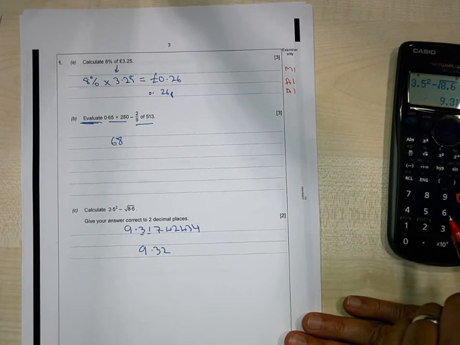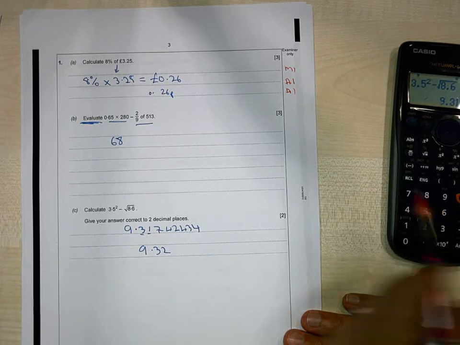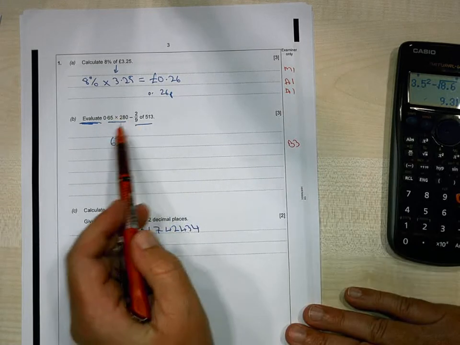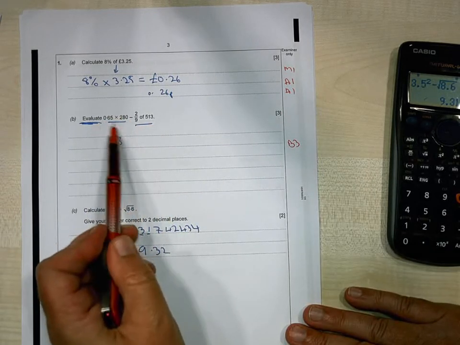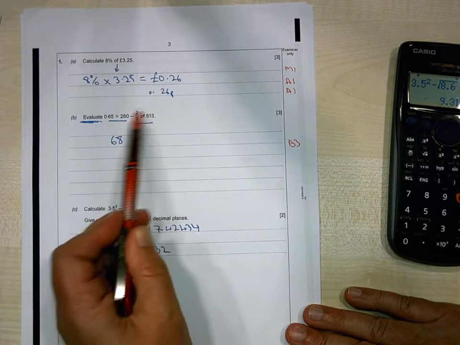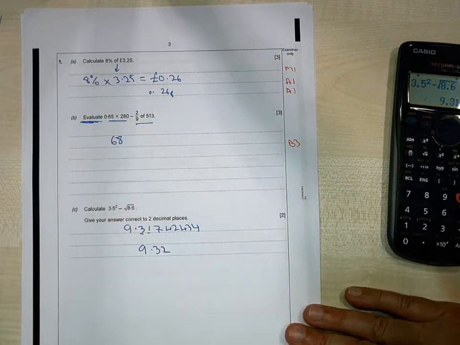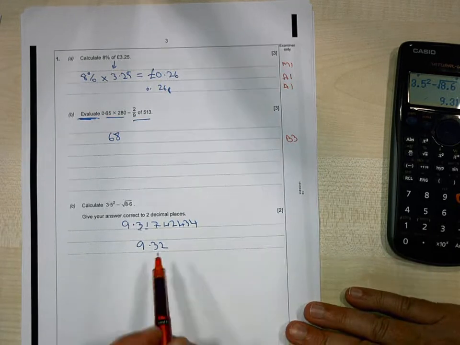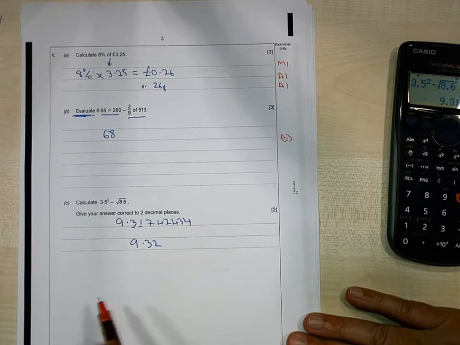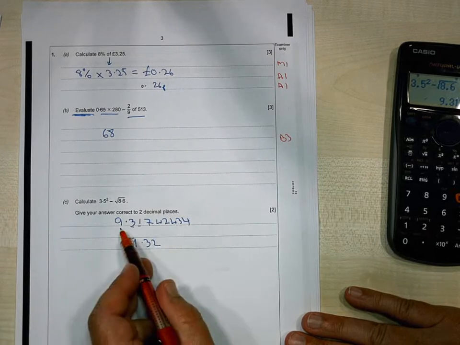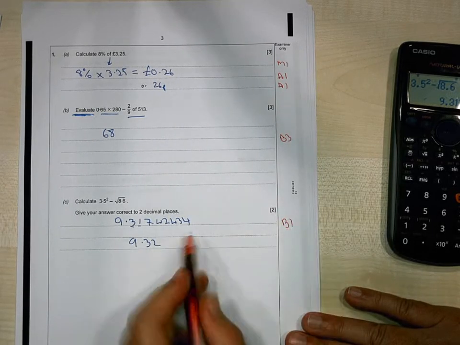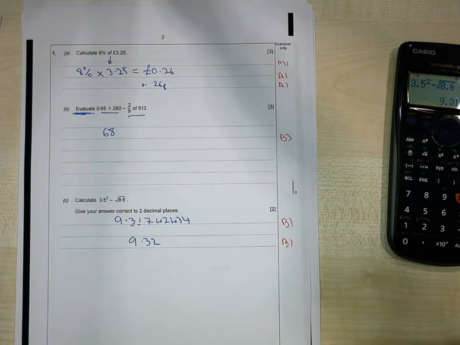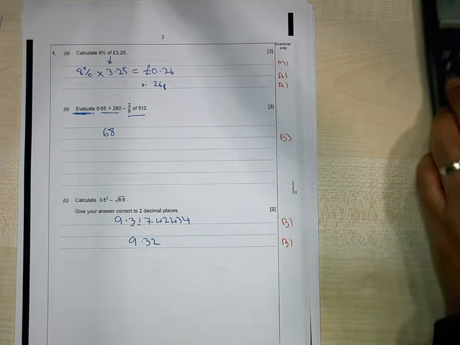For part B, well, if we've used the calculator to get the right answer, it's just 3 marks. But if you broke it down, there'd be a mark if you correctly worked out that part, a mark if you correctly worked out that part, and then go on from there, even if you mess up. And then for part C, you've got 1 mark for the correct outcome from that calculation, and 1 mark if you've correctly rounded it to 2 decimal places.